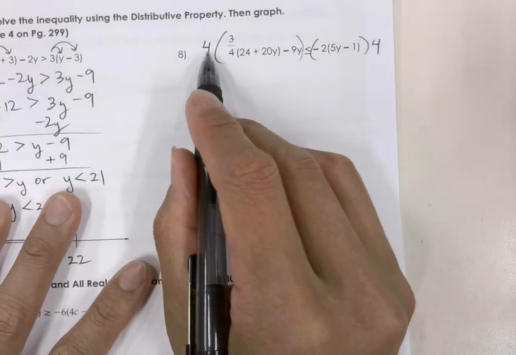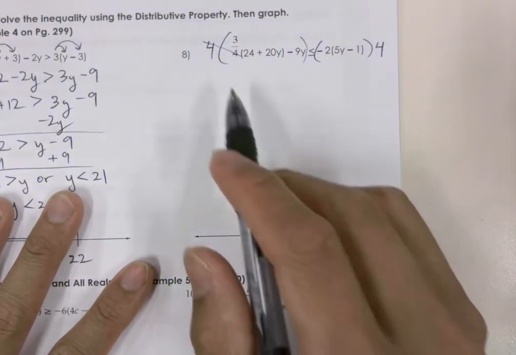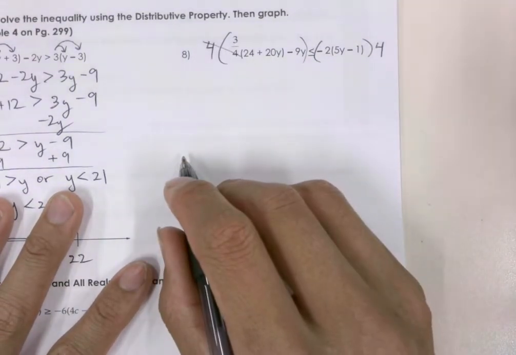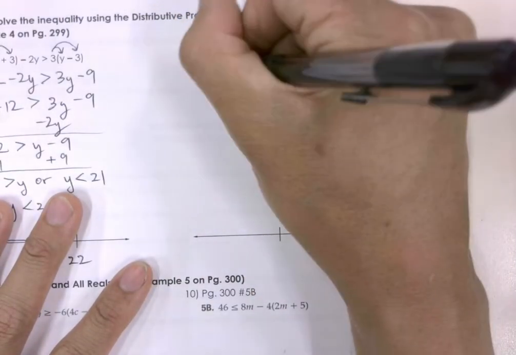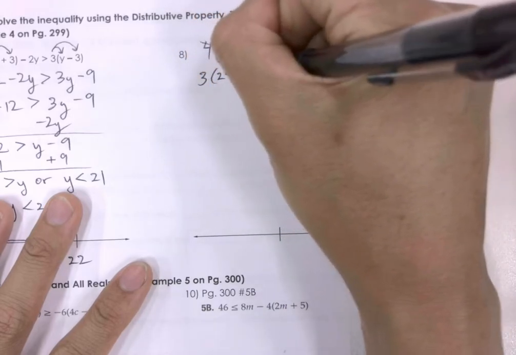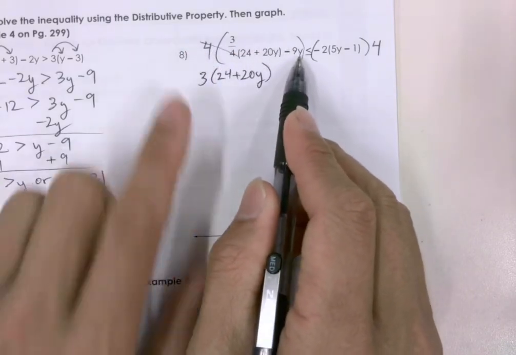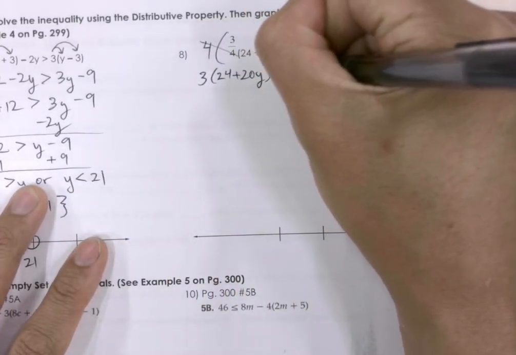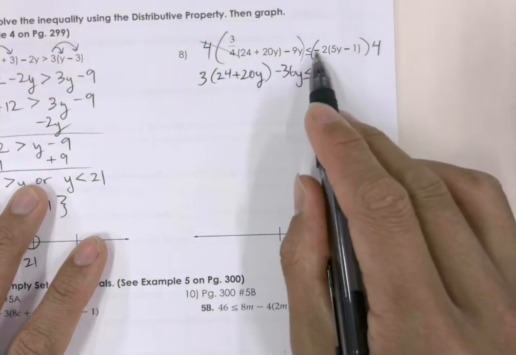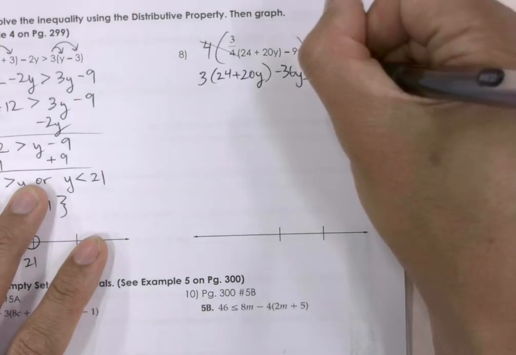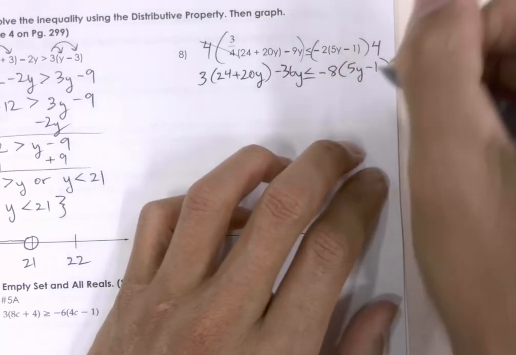So if we do that, what we're going to get is the fractions are going to cancel out here. So 4 is going to cancel out with 4. So we'll be left with 3 times 24 plus 20y. And then when we distribute out the 4 to the negative 9, we're going to get negative 36y is less than or equal to 4 times negative 2 is negative 8 times the difference of 5y minus 1.